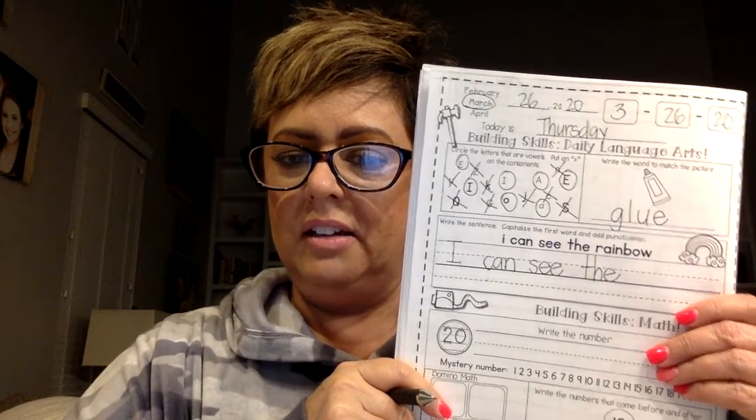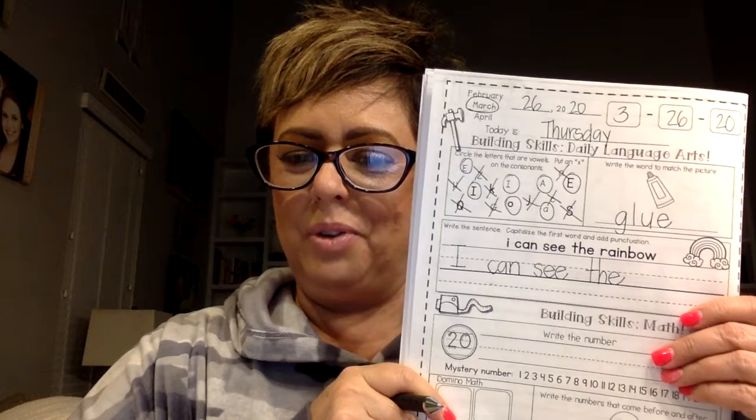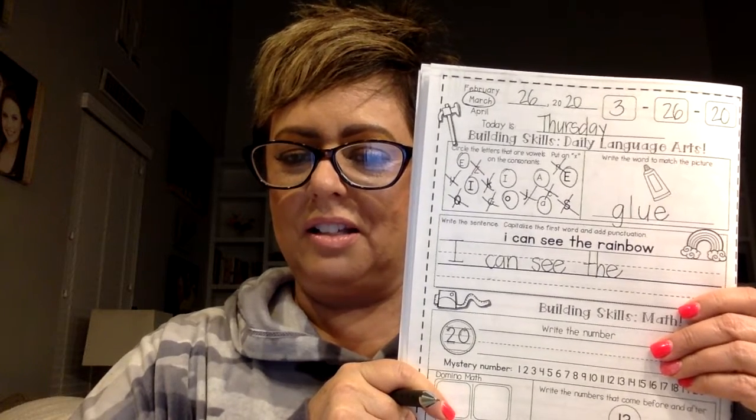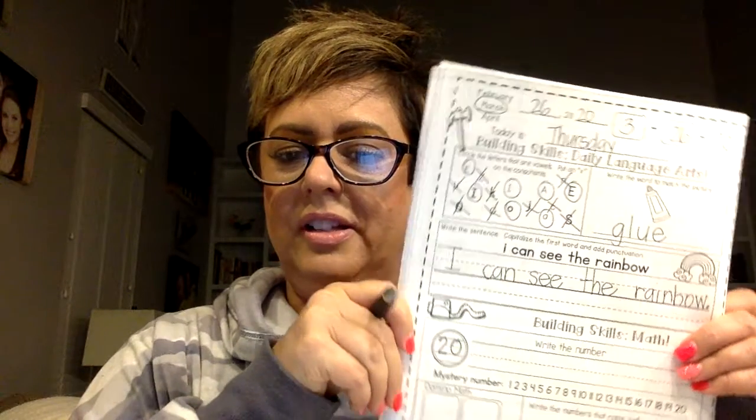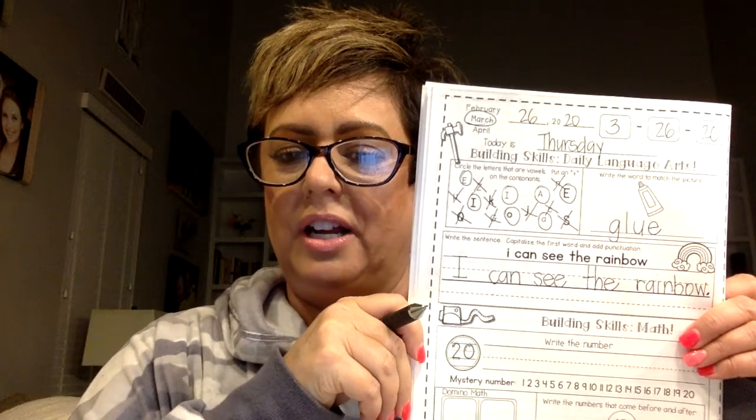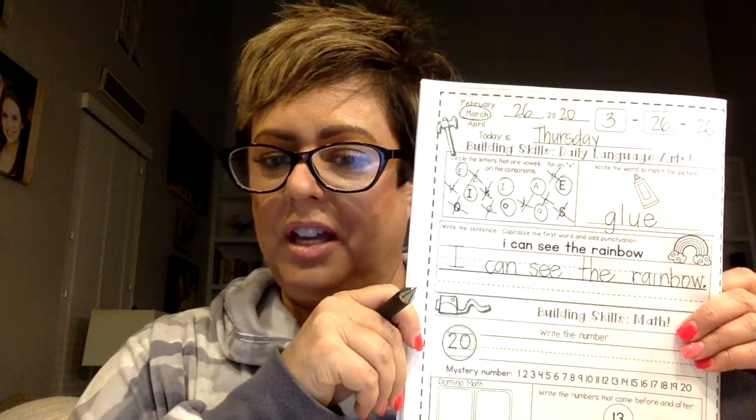Okay, check and see. Do you have enough room left to write rainbow, or do you need to go down to the next line? I think I have enough, so I'm going to try it. Finger space, R, A, I, N, B, O, W. And what does our sentence need at the end? A period. Go ahead and put a period at the end. Your sentence should look like mine. Make sure you're doing careful handwriting. If you need to stop the video, you can.